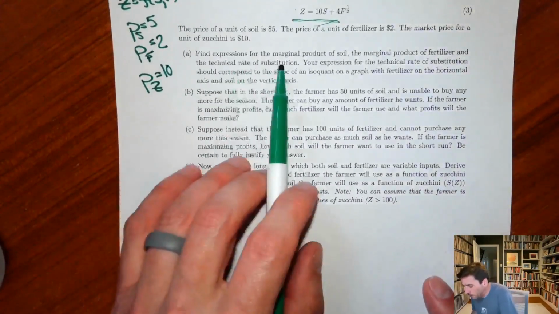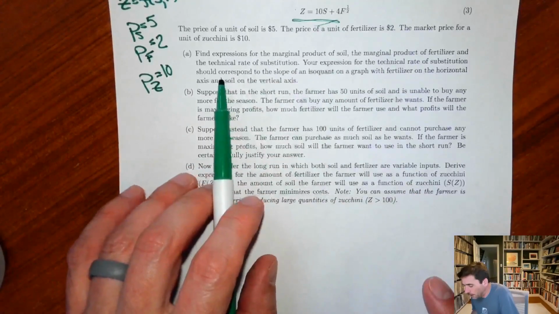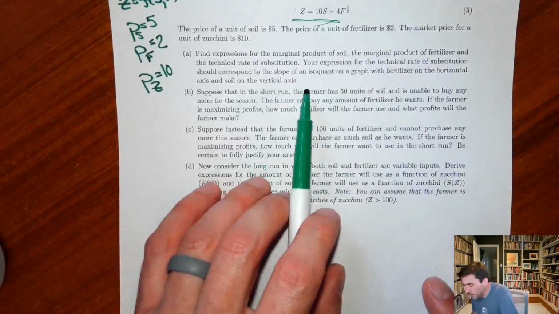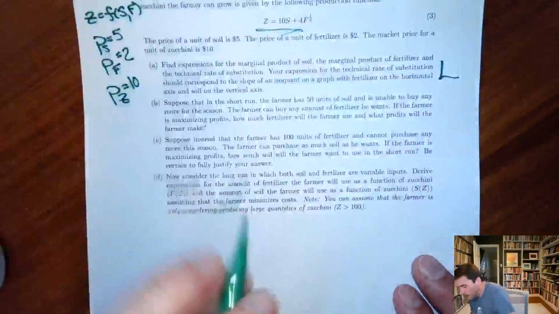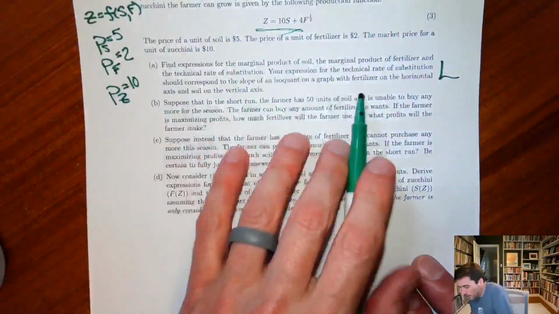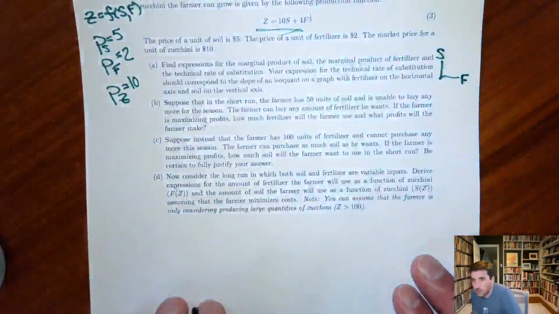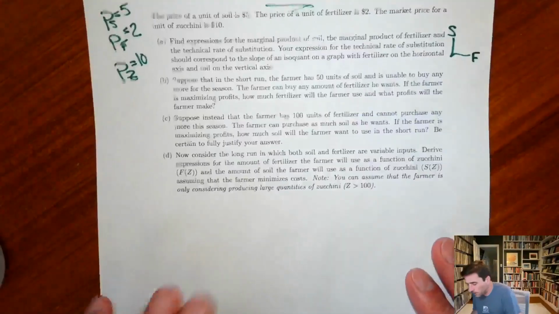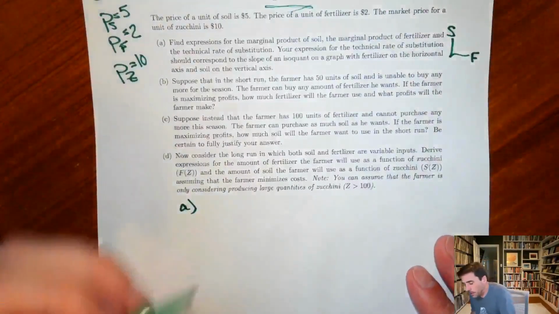Find expressions for the marginal product of soil, the marginal product of fertilizer, and the technical rate of substitution. Your expression for the technical rate of substitution should correspond to the slope of an isoquant on a graph with fertilizer on the horizontal and soil on the vertical. All right, so let's just do that really quickly on the side here. So fertilizer on the horizontal, soil on the vertical, just so that we can make certain we keep that straight. Okay, so let's start getting these marginal products.